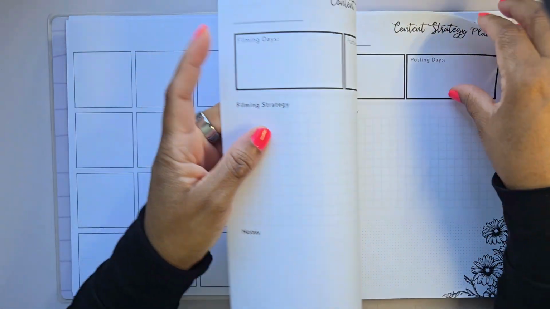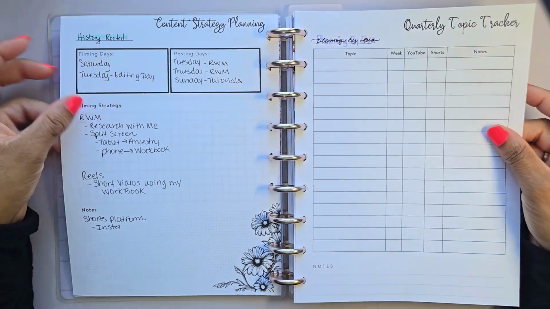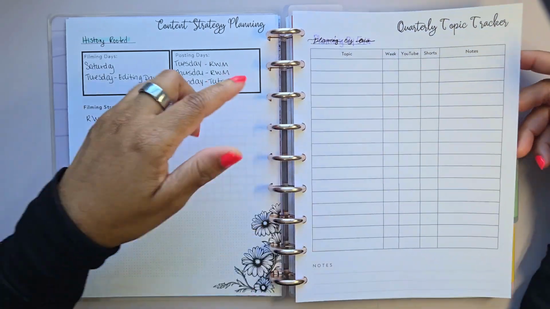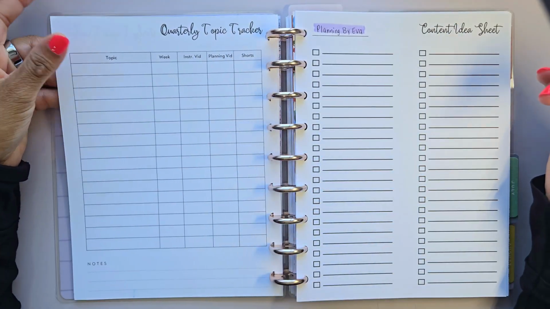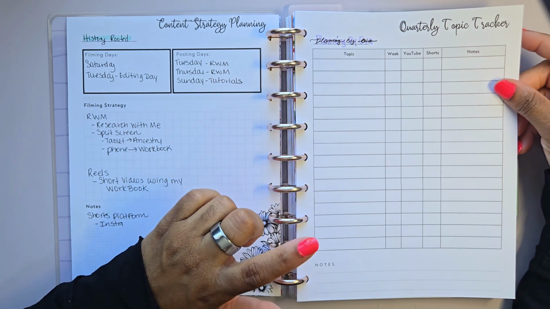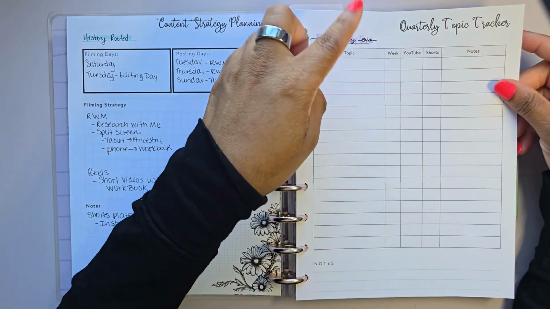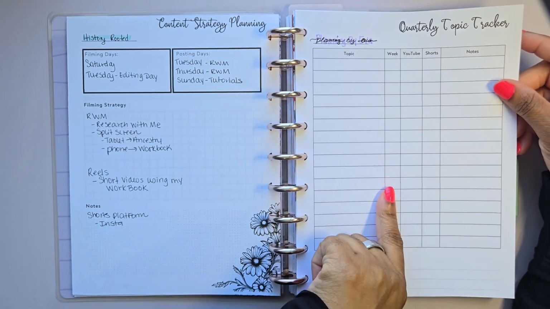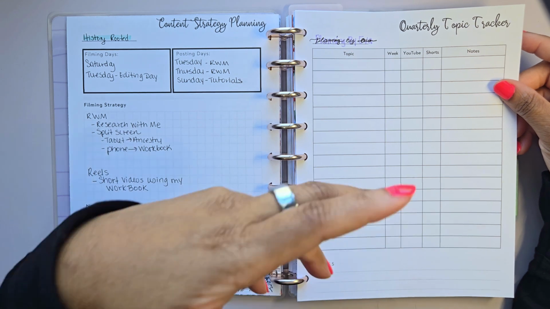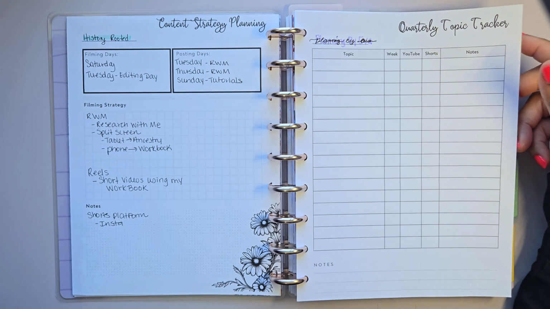So I have my content strategy plans page. I have my quarterly topics tracker. The quarterly topic tracker is set up by channel. And the way this works is when I record a topic or a video about that topic, I list the topic here and I check off what type of video it is, and I list what week I did it. That way I know that I've already done it and I'm not going to repeat it 4 months down the road because I forgot, because I'm really bad at that.